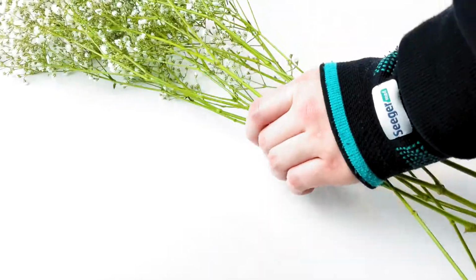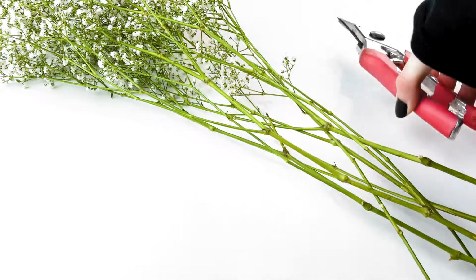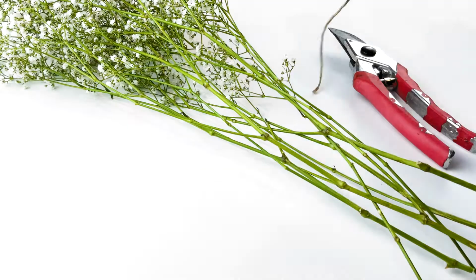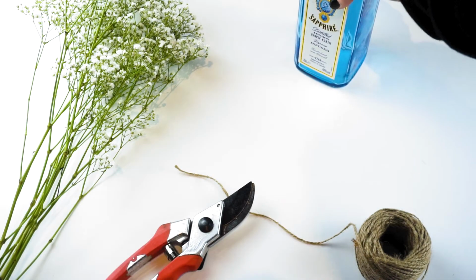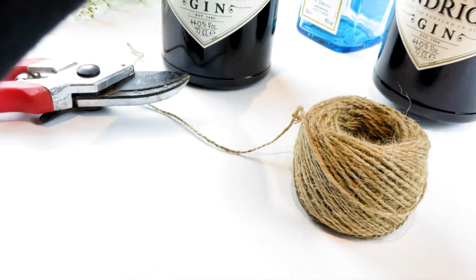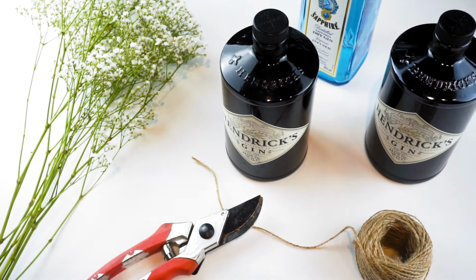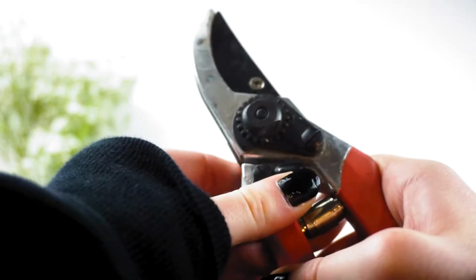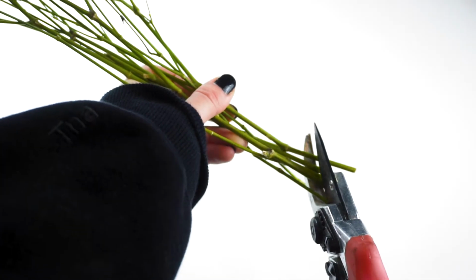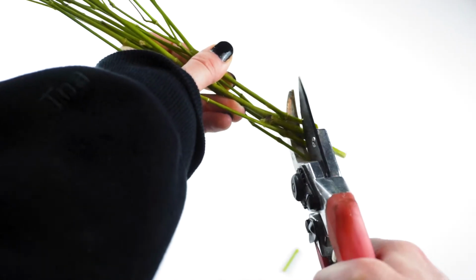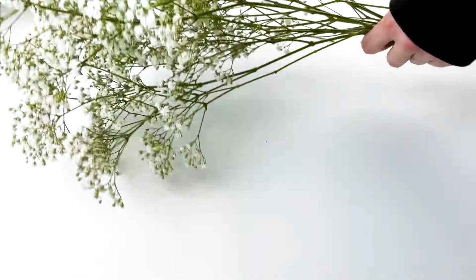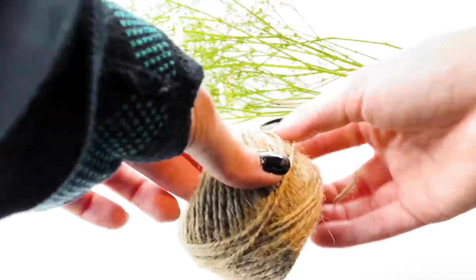For this first Tumblr room decoration, you're just going to need some flowers, some garden shears, some twine, and also some empty alcohol bottles. You could use any other bottles, but I like using alcohol bottles because they're free and we just have them lying around the house, and they usually have fancier designs, so they often look quite pretty.